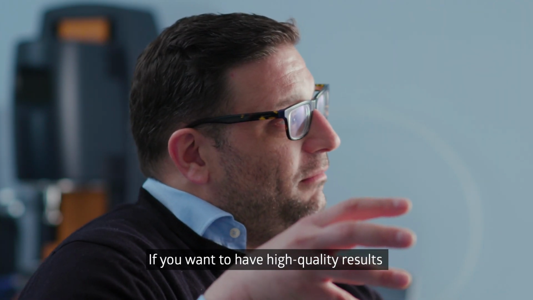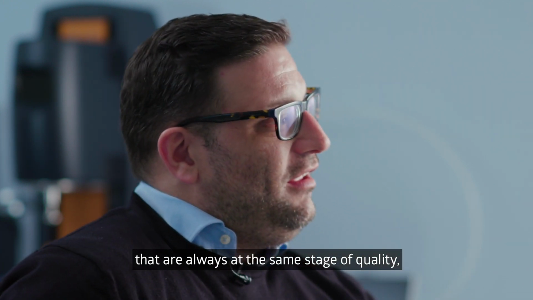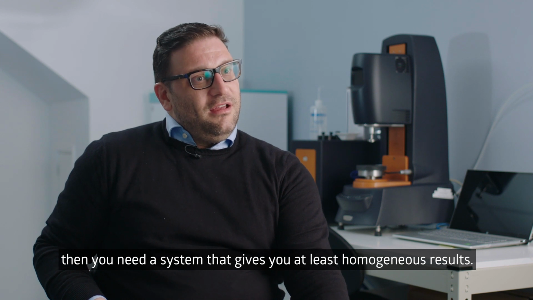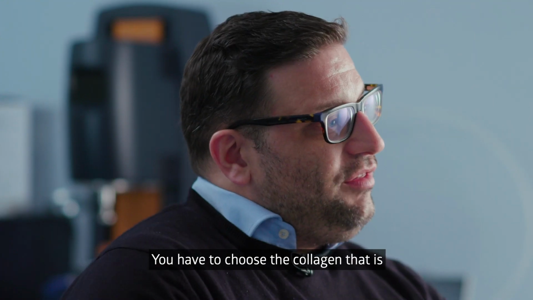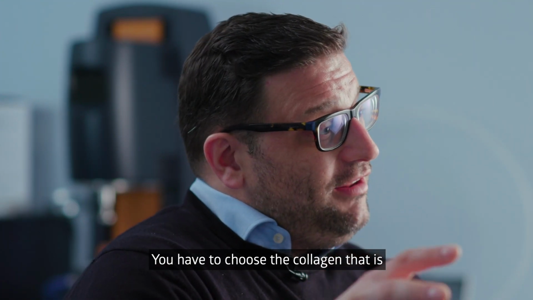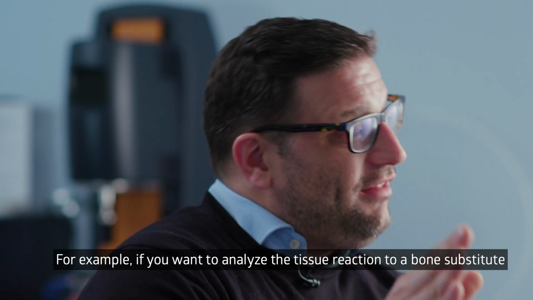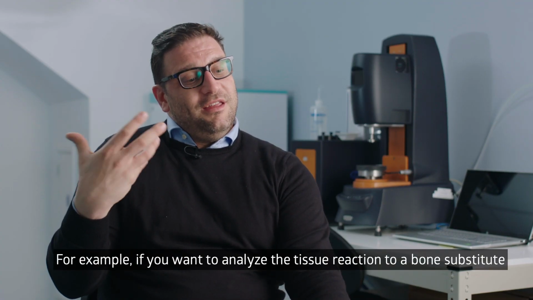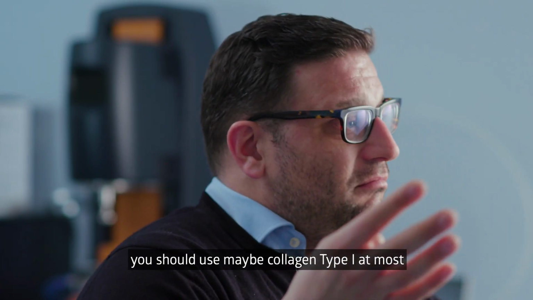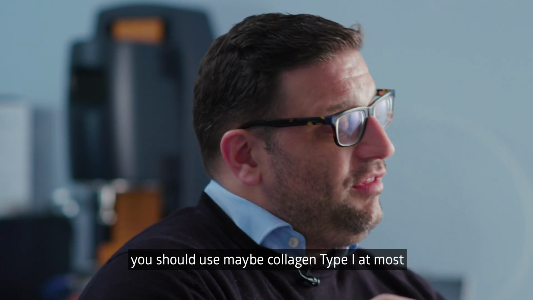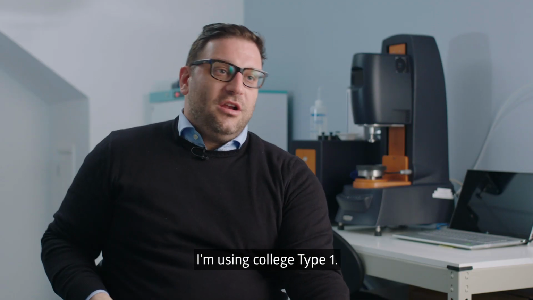If you want to have high quality results that are always at the same stage of quality, then you need a system that gives you at least homogeneous results. You have to choose the collagen that is even in the implantation site or in the site you want to analyze. For example, if you want to analyze the tissue reaction to a bone substitute, you should use maybe collagen type 1 at most, because it is the most abundant collagen in bone. I'm using collagen type 1.